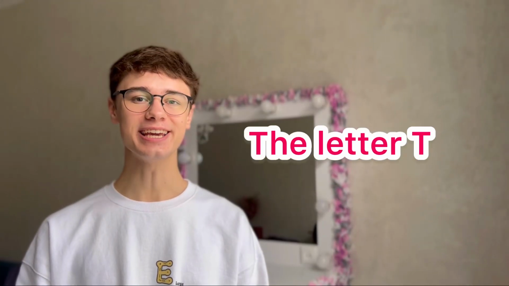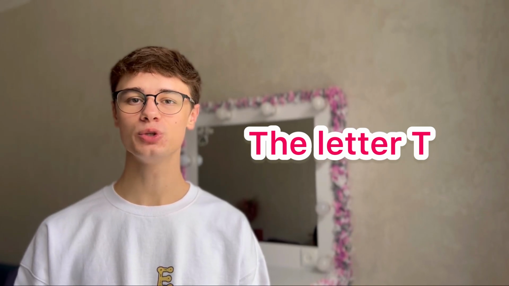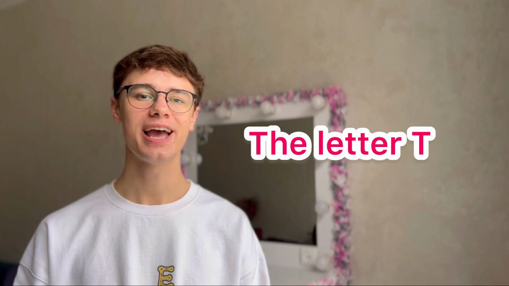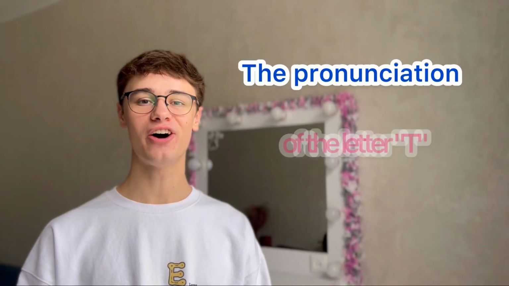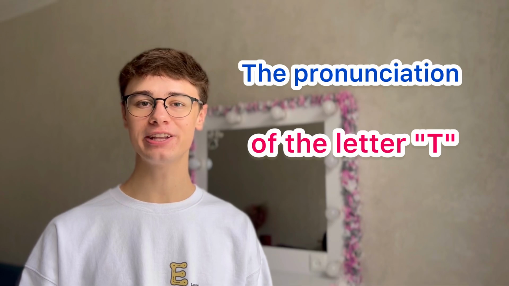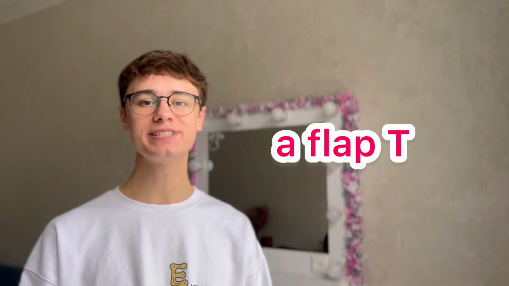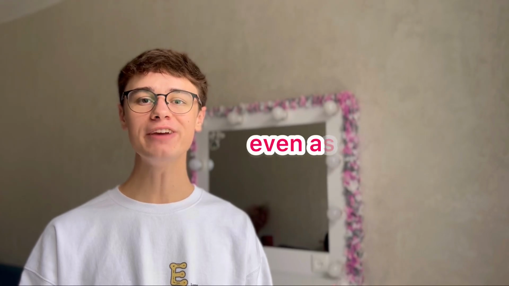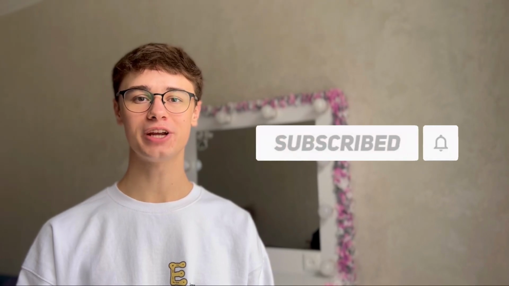The letter T can be quite confusing in English, and today we'll explore the different ways to pronounce the letter T, as it can be quite tricky for non-native speakers. The pronunciation of the letter T can vary significantly in different contexts. It can be articulated as a flat T, a glottal stop, or even as a D sound. The diversity in pronunciation makes it an interesting topic for exploration.